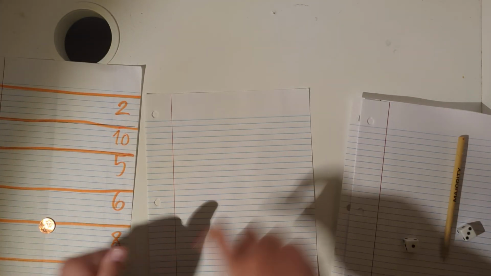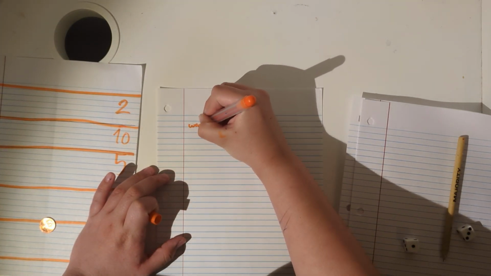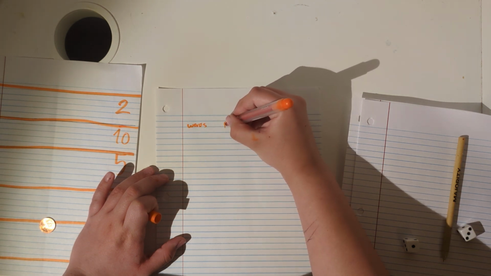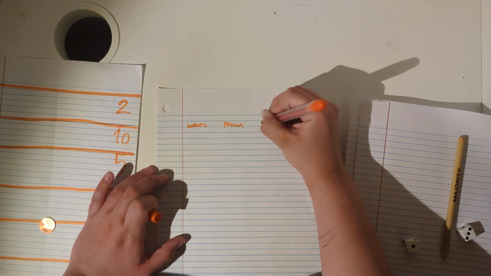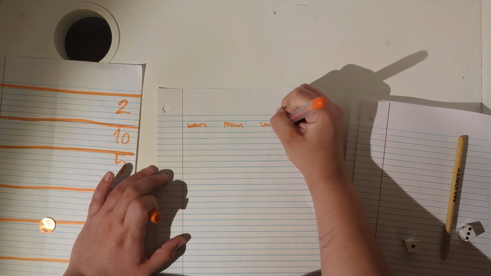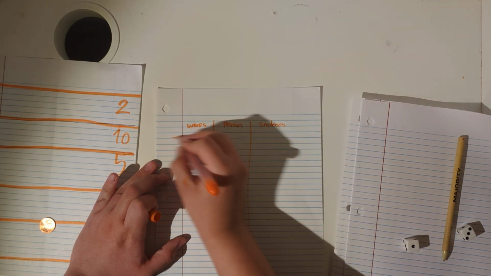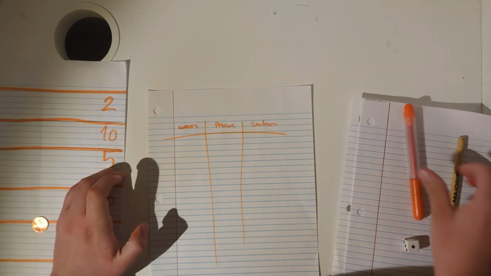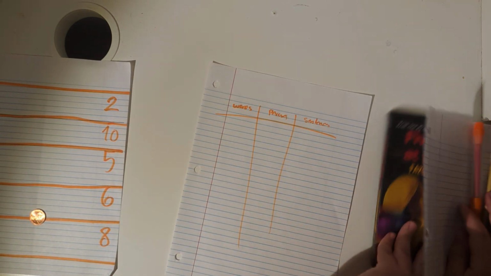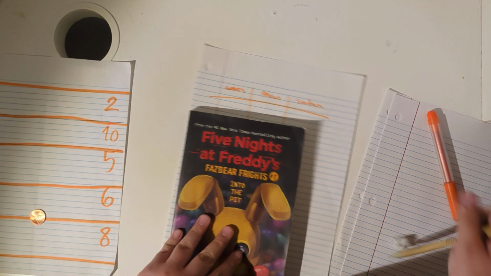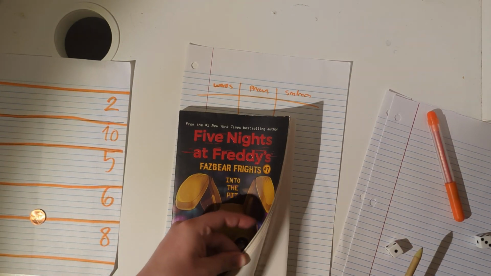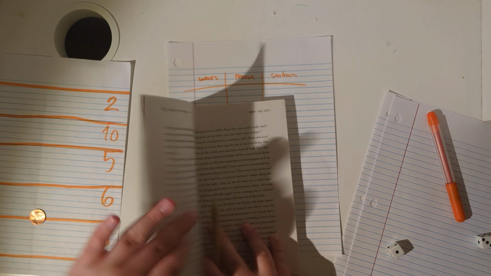And we're gonna make a little chart here on another piece of paper for words, phrases, sentences. So yeah, go ahead and do that. And so we got 9. So that means that we have to go to the 9th page, 9th sentence, 9th word. So we'll go here.